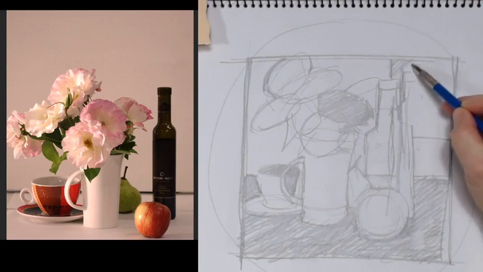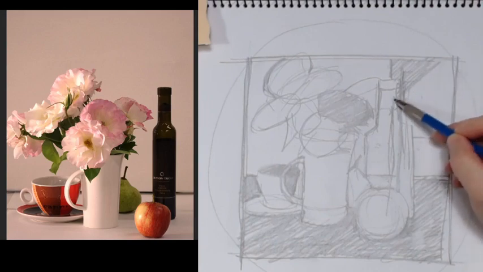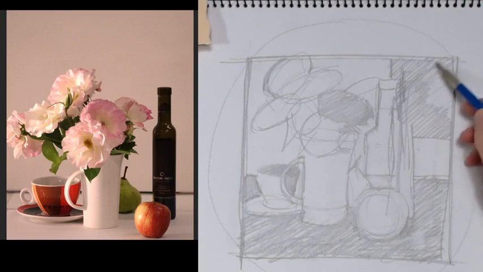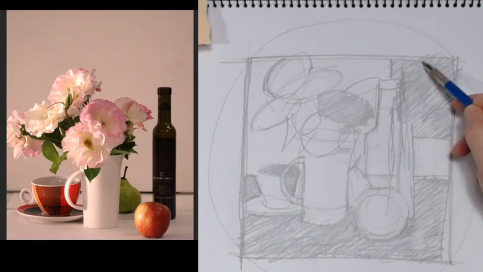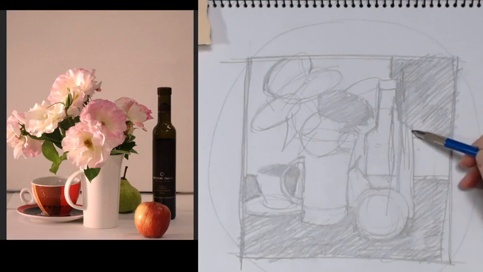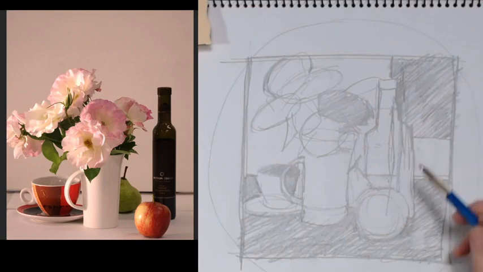I might suggest that there's a window or something in the background here. And you can see how that is helping the pattern of darks and lights on this composition. So it's all about the play of the negative shapes.